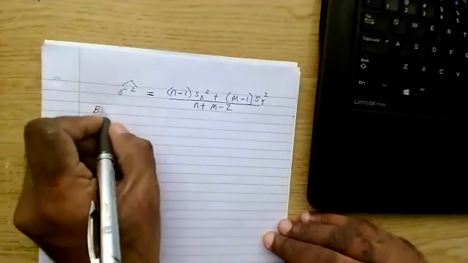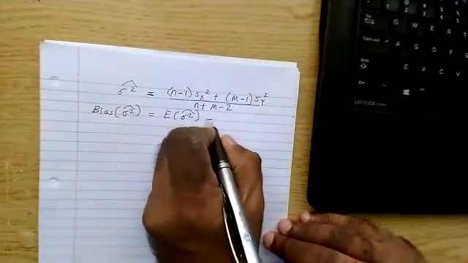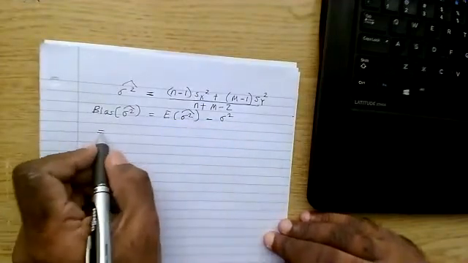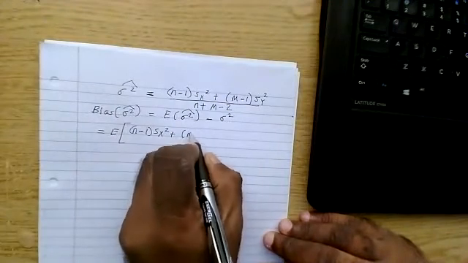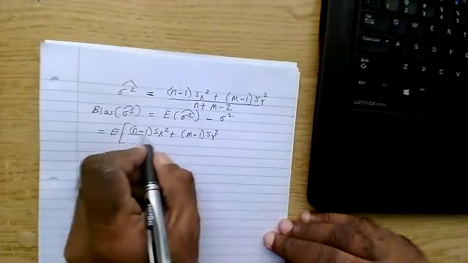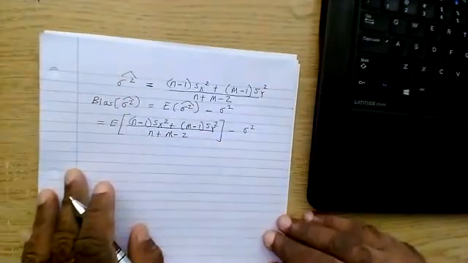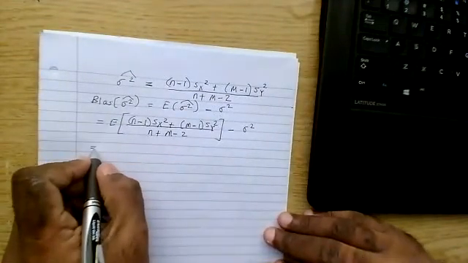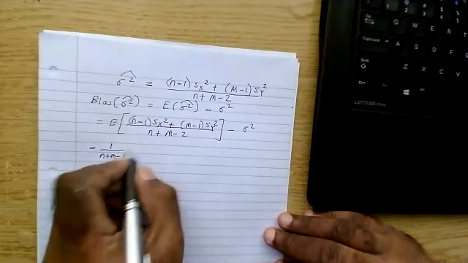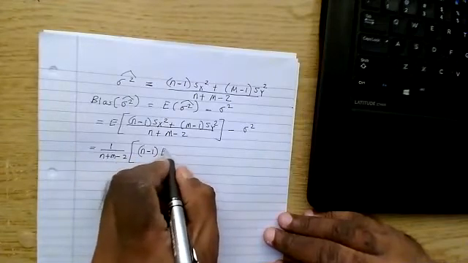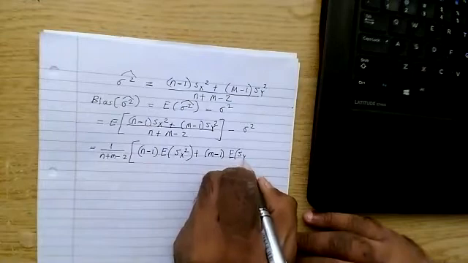All right, so to do that, I'm going to compute the bias, which is the expectation of the estimator minus the parameter that you're trying to estimate. All right, so this is the expectation of... okay. All right, guys. Now taking the expectation inside, this is what you will get. You will get, in brackets, n minus 1 times the expectation of sx squared plus m minus 1 times the expectation of sy squared.